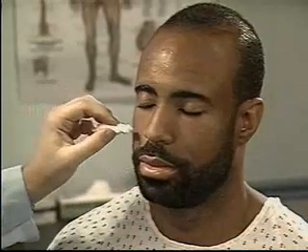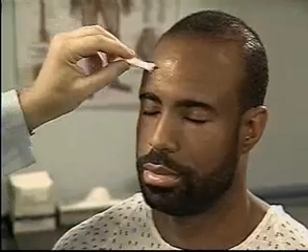I'm going to test the sensation of your face by lightly touching the cotton against your skin. When you feel the cotton touch, I want you to say now. Now if you'll close your eyes. Next, test for light touch using a wisp of cotton. After explaining the procedure, test in scattered areas. Again, compare sides. Is this the same as this?